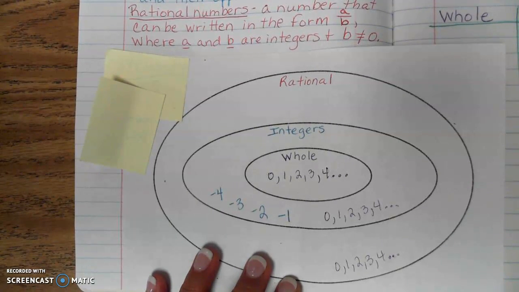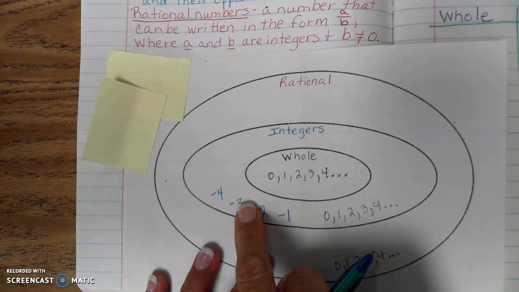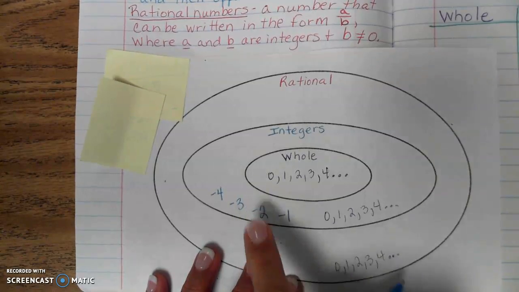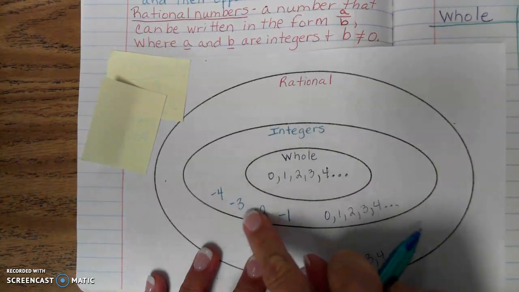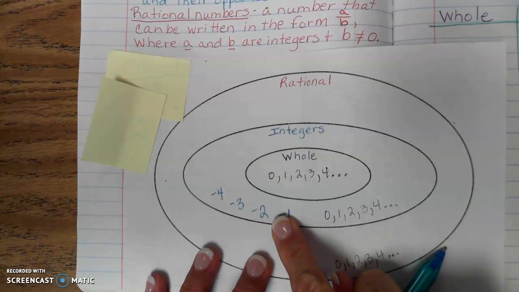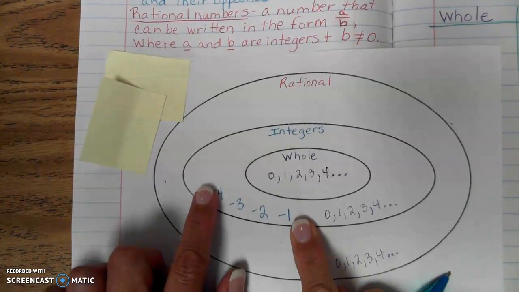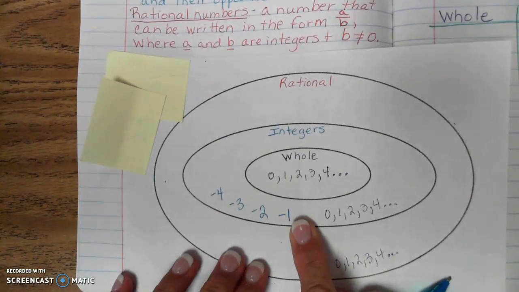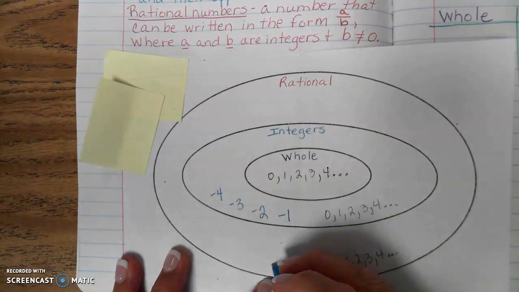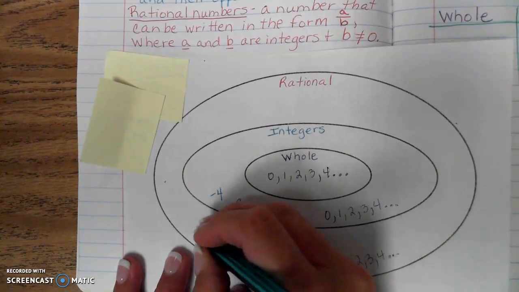Okay, so integers. Are all integers whole numbers, Mr. Hines? Well, they're the whole numbers and their opposites. So we put these negative integers not in the whole numbers, but only in the integers. Right. So if they're out here in this integer circle, they are also rational numbers. So these negative integers are also rational numbers.